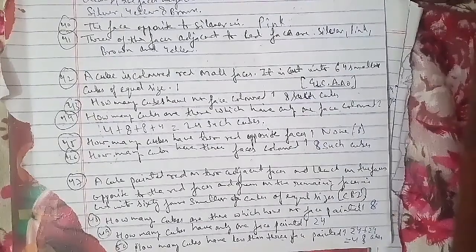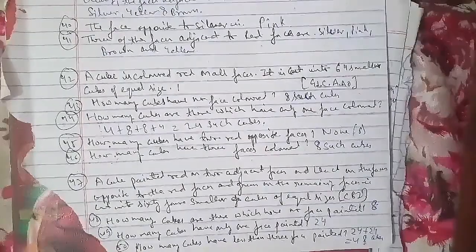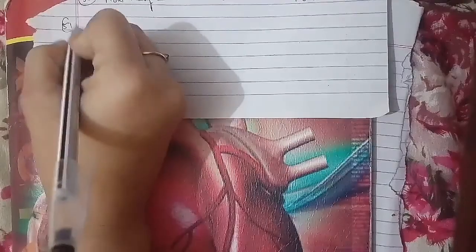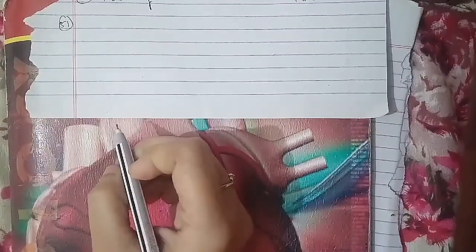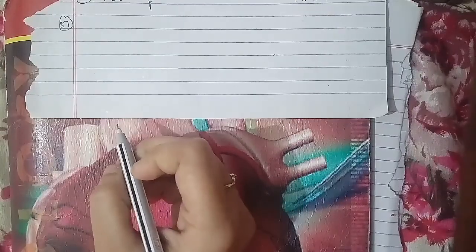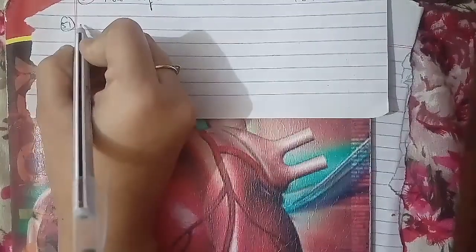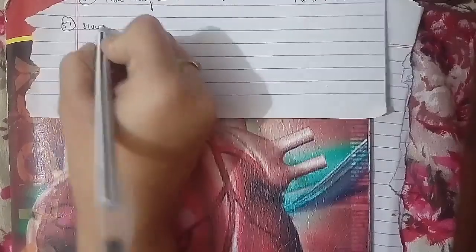We'll go ahead with another question, which has been your 51st question of the session. The question is how many cubes are there with 3 faces painted.